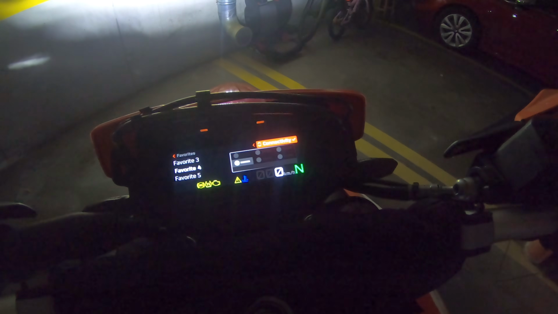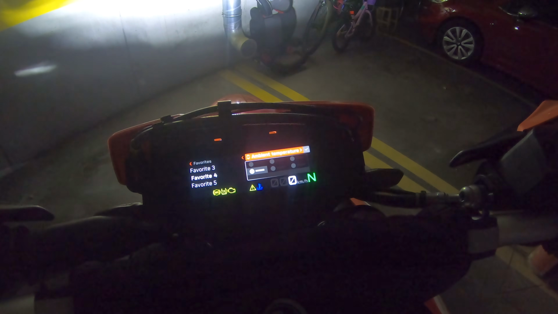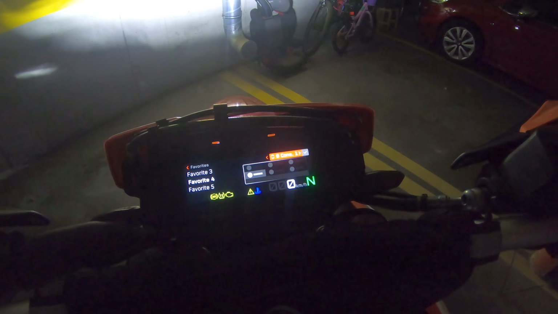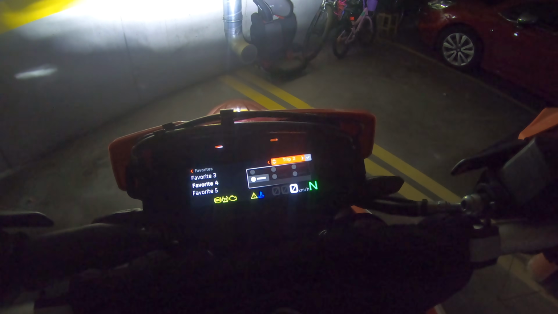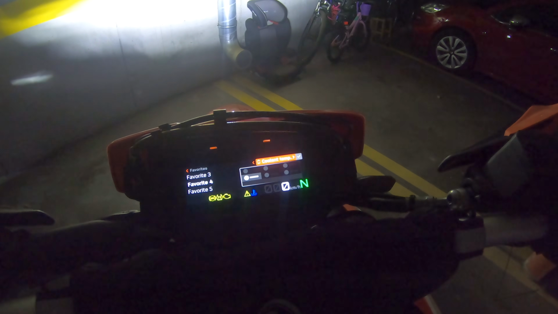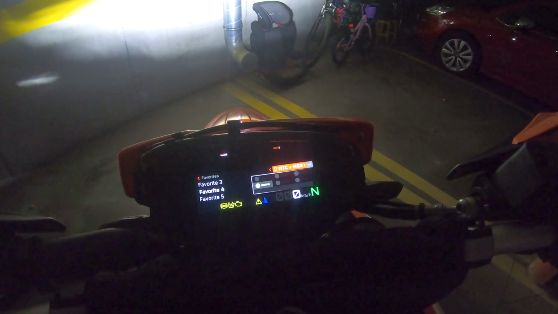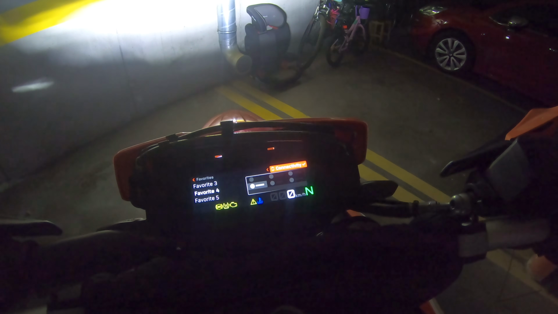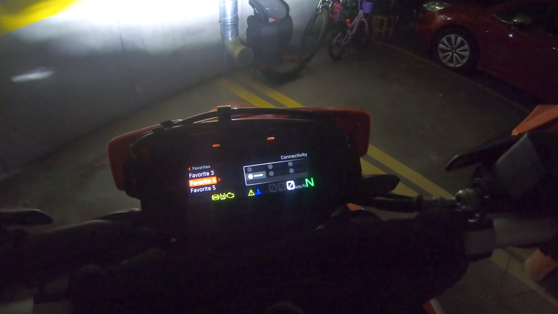So for example, connectivity, heated grips, temperature, trip 1, average speed, average fuel consumption, time, and then the same for trip 2, low fuel trip, clock, date, battery voltage, coolant temperature, odometer, ABS mode, traction control and motor slip regulation, quick shifter, connectivity. Okay, so these are all of the options that are available to be set as your favorites.